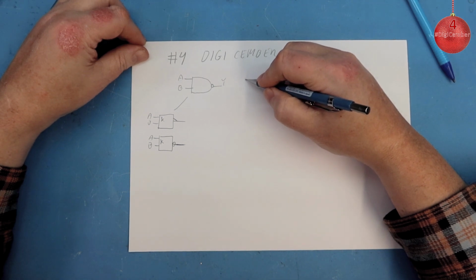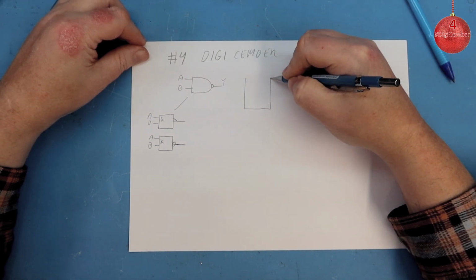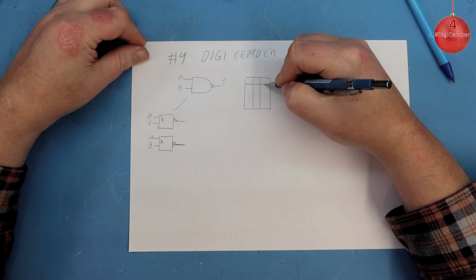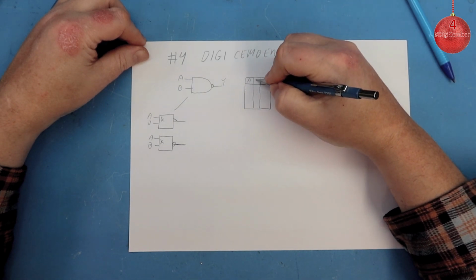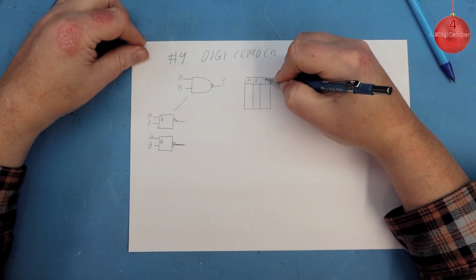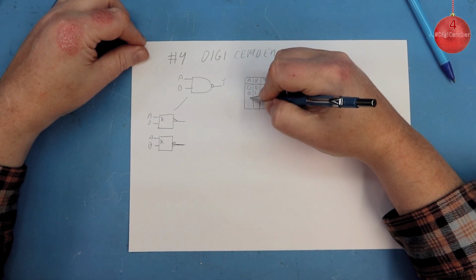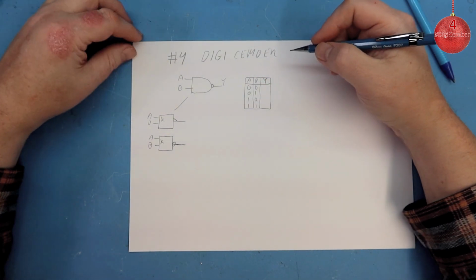If we pick up a truth table for this, it will be exactly like so. We are doing the counting like so with 2 inputs.